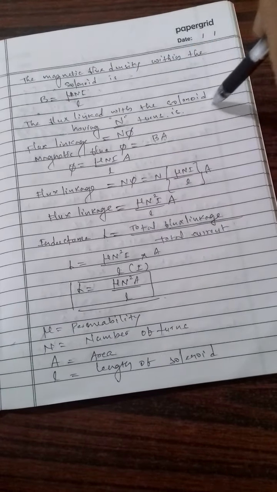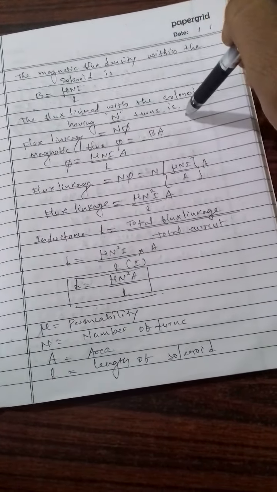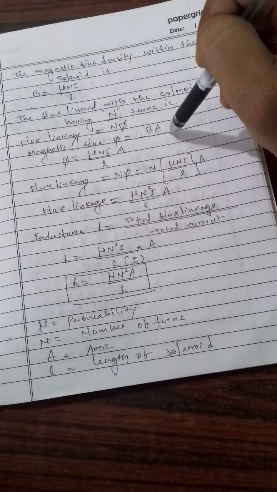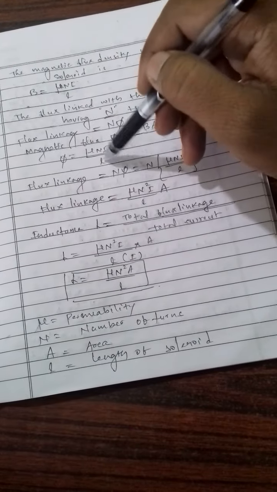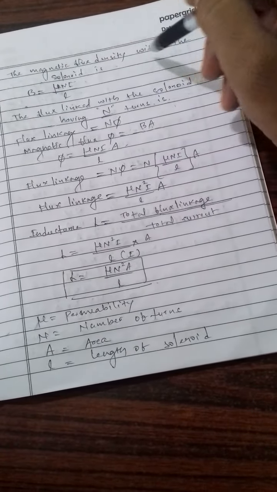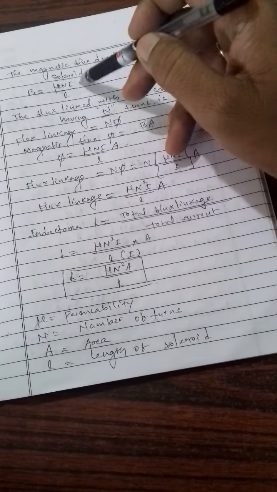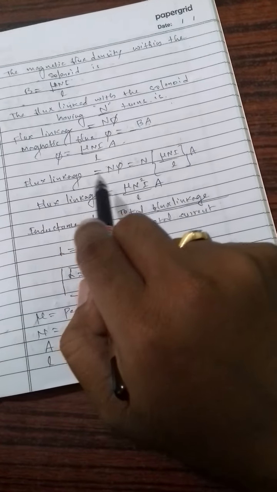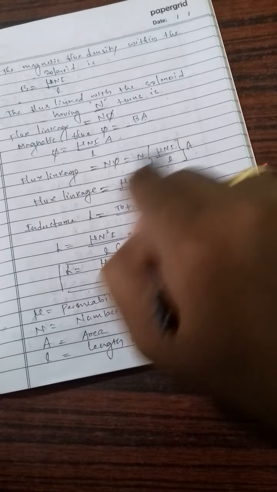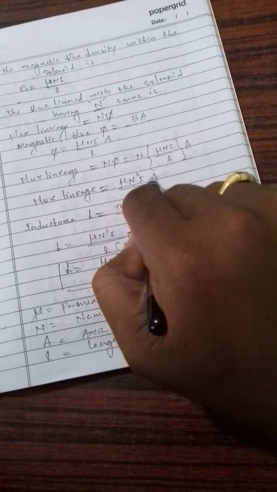The flux linked with the solenoid having N turns is N phi. Magnetic flux phi is equal to B A, so phi is mu N I upon l into A. Flux linkage is N phi, which is N times mu N I upon l into A. Flux linkage is mu N square I upon l into A.